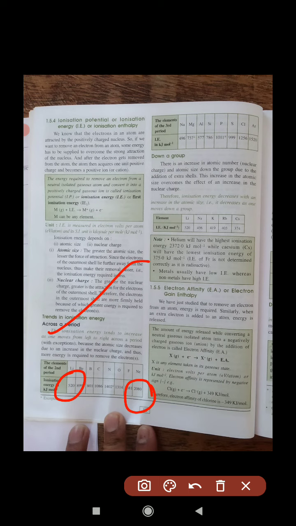Okay. According to the period, nuclear charge increases, and according to the group, atomic size increases. That's why ionization energy is less. You can see according to the period, lithium ionization energy is 520, but here it is 374. All I am talking about is first ionization energy, IE1, not second or third. Second and third ionization energy also exist, but that is not in your syllabus.